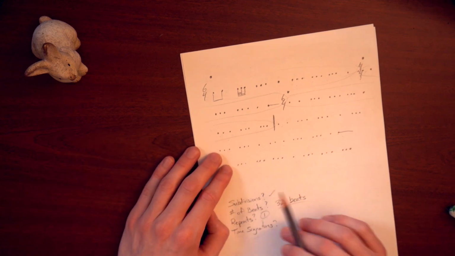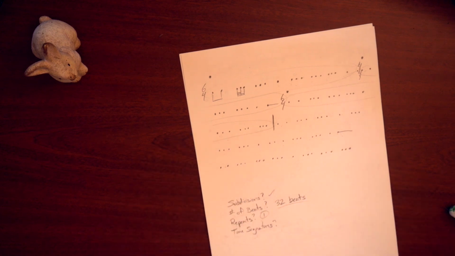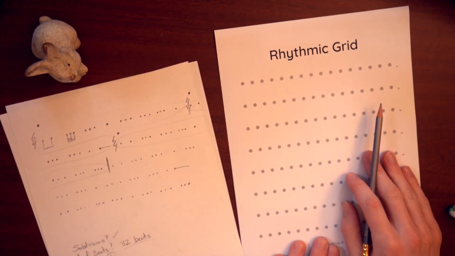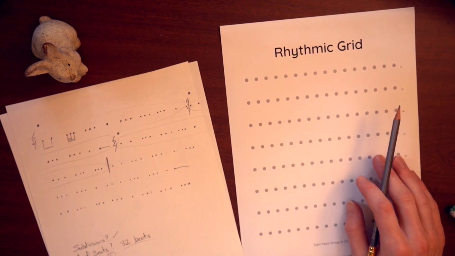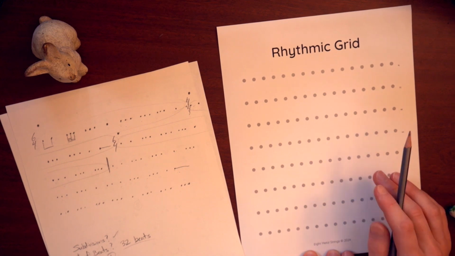So we still get our 32 beats that we counted before. You can kind of figure that question out at any point during the process. And you can even do it during our next phase, which is writing this all on a rhythmic grid. So you can download this as a PDF and use it in all of your rhythmic composing and transcribing needs. The link is in the description.